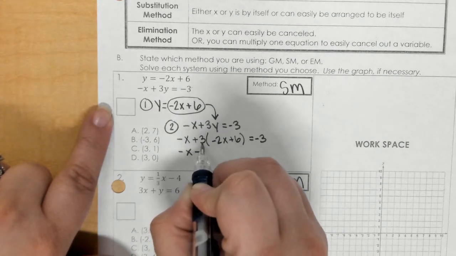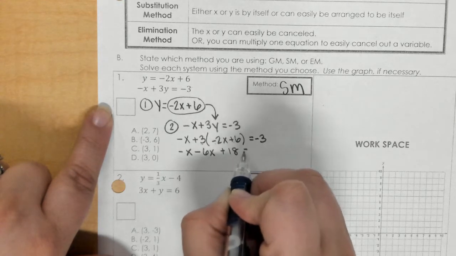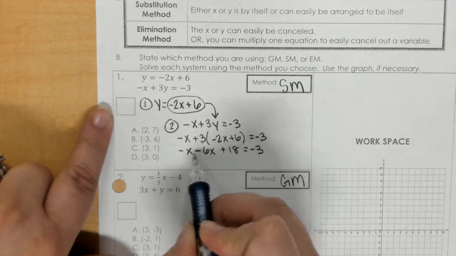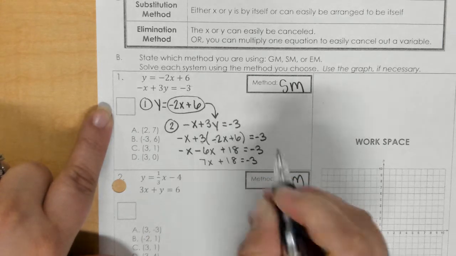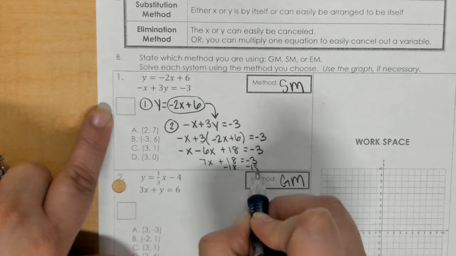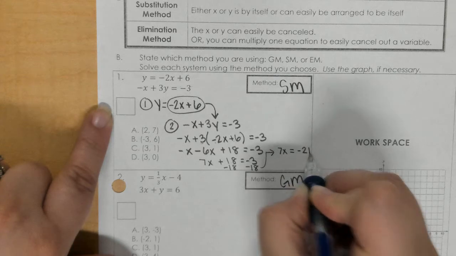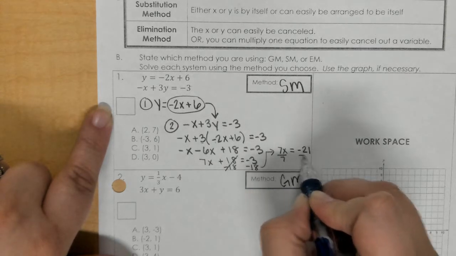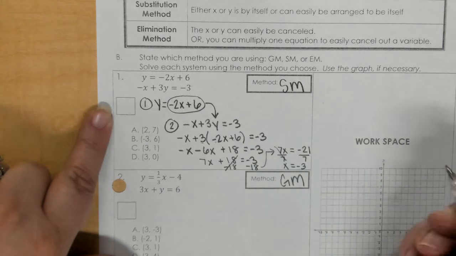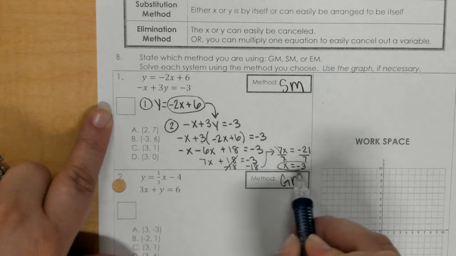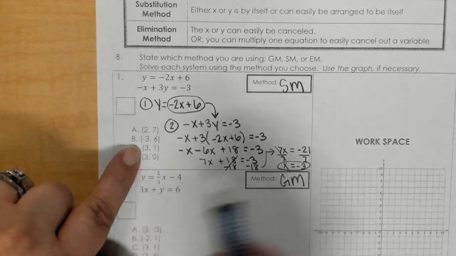So then I distribute my 3, so that's negative 6x. 3 times 6 is 18. Negative 3. This here becomes negative 7x plus 18. If I subtract 18, we get 7x equals negative 21. If I divide by 7, x is negative 3. Okay? So it looks like my answer should be B. It's the only one that has a negative 3.